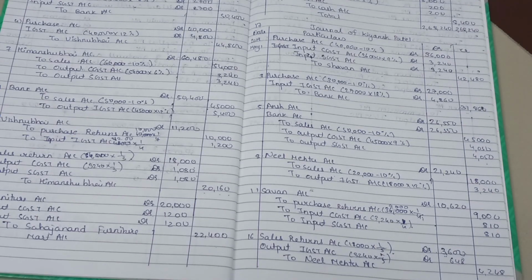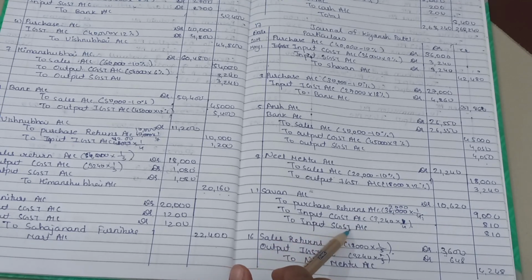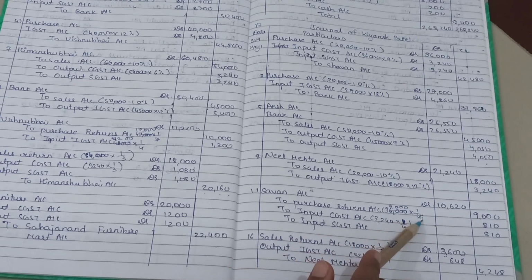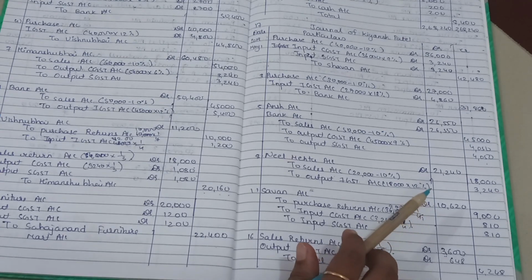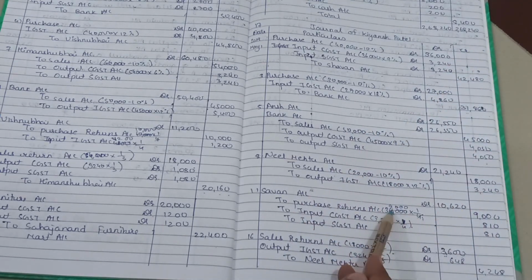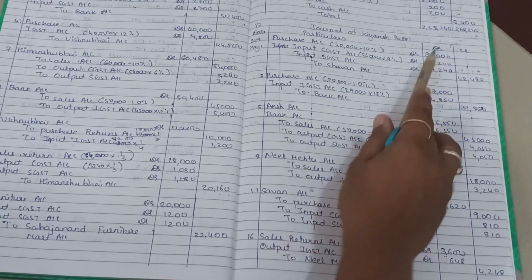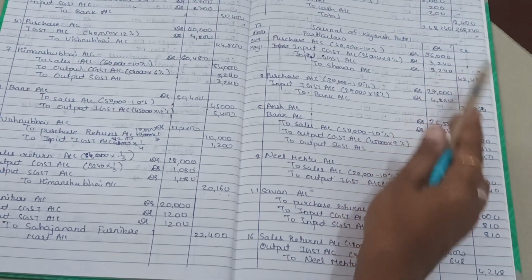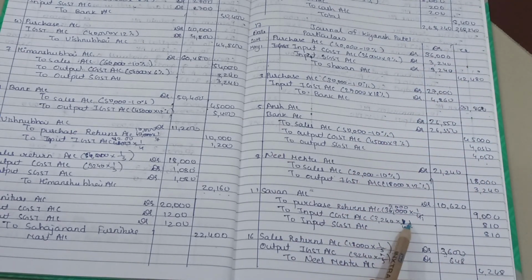1/4 goods returned to Savan Patel of Surat. The proportionate amount of GST is adjusted. Savan account debit to purchase return account credit, to input CGST account credit and input SGST account credit. Here 1/4th. So Savan, the purchase amount was 36,000. So 1/4th of 36,000 is 9,000 and your GST is 3,240. So 3,240 multiplied by 1/4 is 810. Total is 10,620.